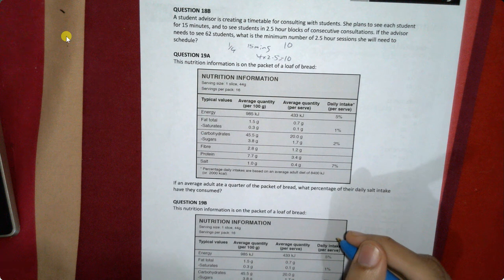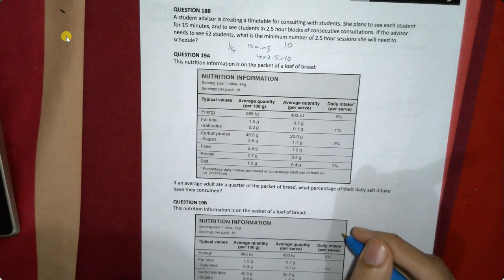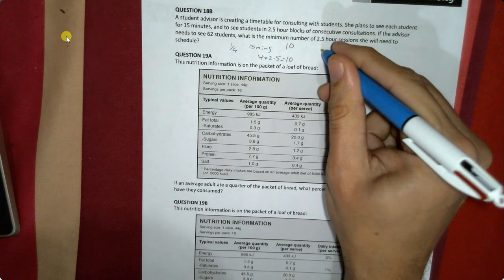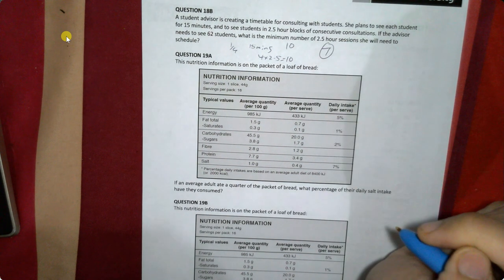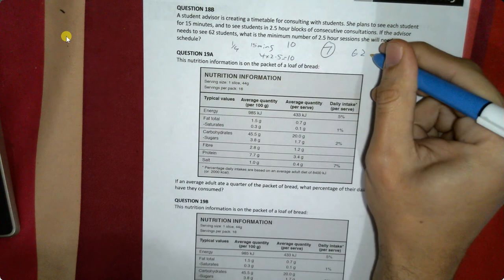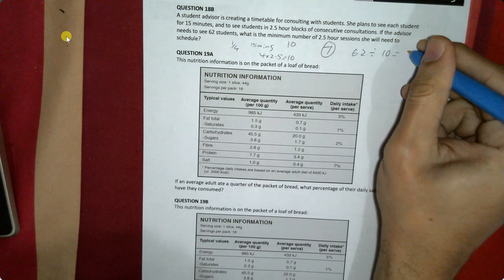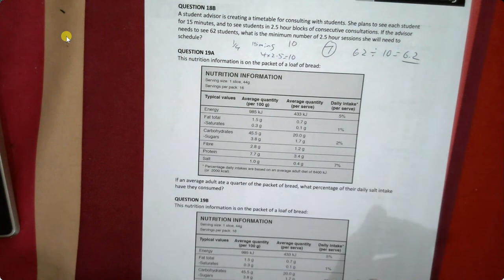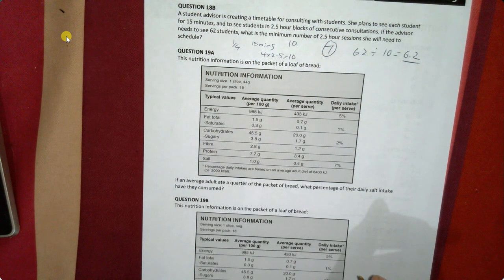If the advisor needs to see 62 students, how many blocks will she need? Well, you're going to need 7 blocks, because 6 blocks of 10 students won't be enough. So 62 divided by 10, put that in your calculator, you get 6.2. You're not going to be able to have 6.2 blocks. You're going to have 7 blocks. Going to have to round up.